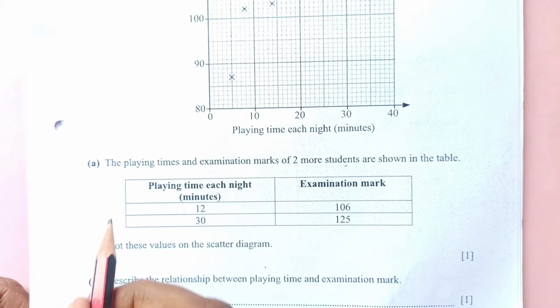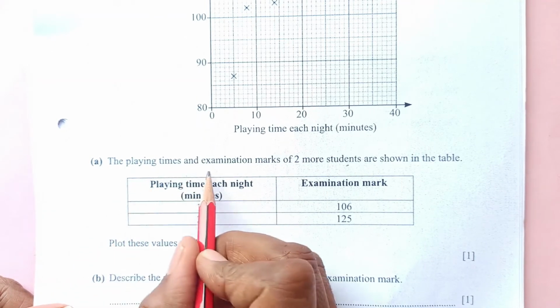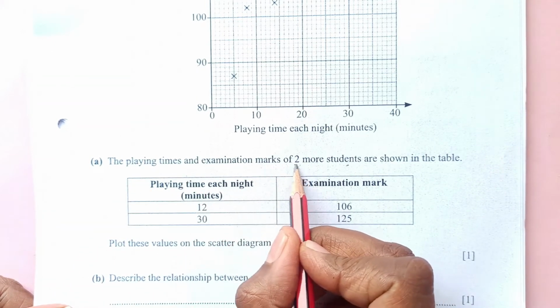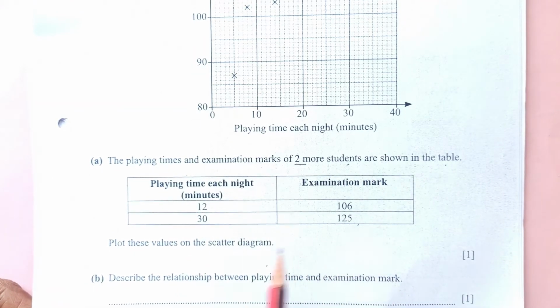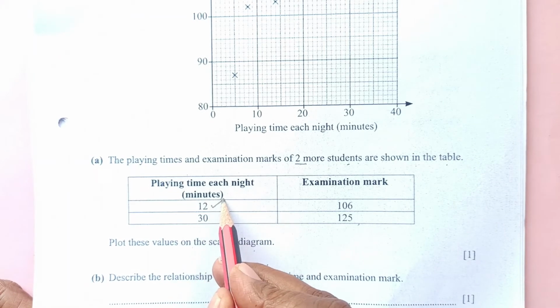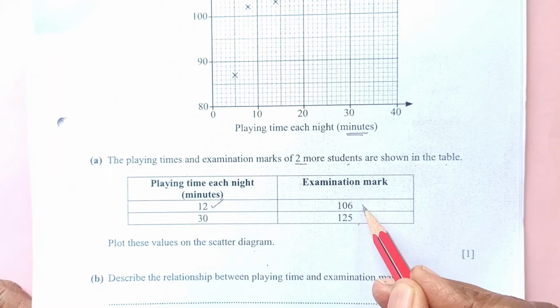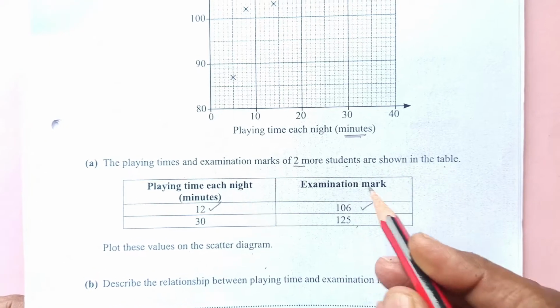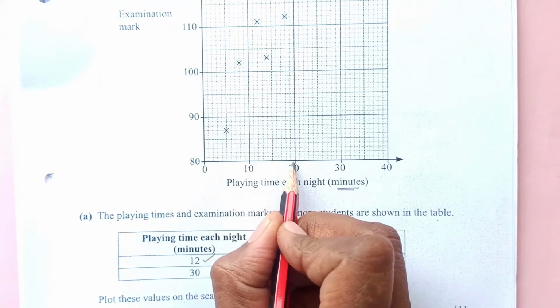And the question is, the playing times and examination marks of two more students are shown in the table. So we have the information here; plot these values on the scatter graph. Playing time in minutes is 12, so we have in minutes time here 12 and examination marks is 106. So where is 12 here? You see 10 to 20, there are 10 sections here.